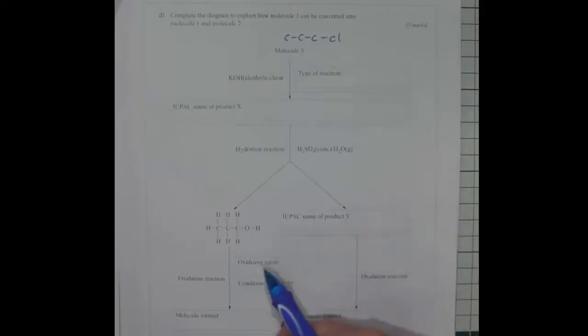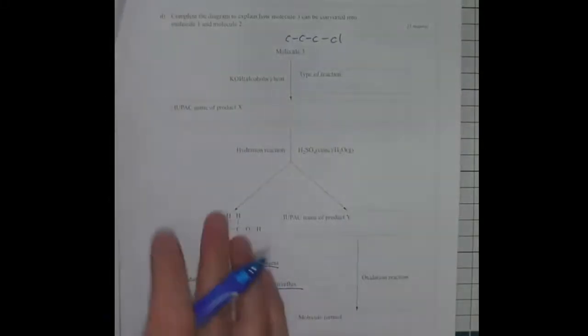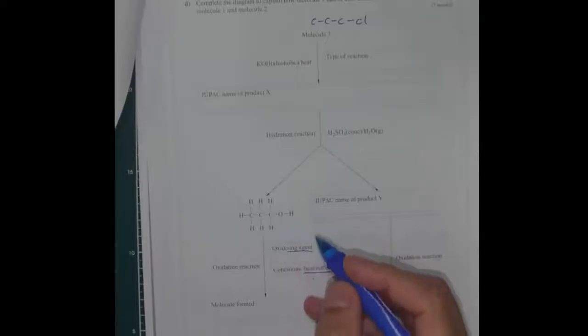And then reflux oxidizing alcohols. That's normally sort of a giveaway. So that will go to an aldehyde, then carboxylic acid. So if you look at these over here, that must be molecule 2. So that's definitely molecule 2.